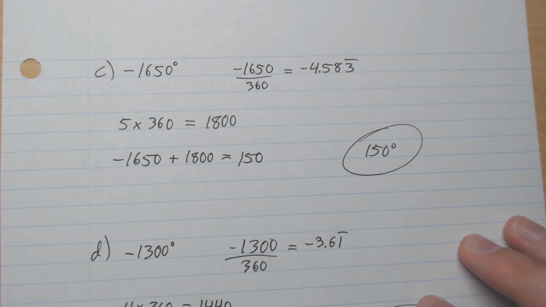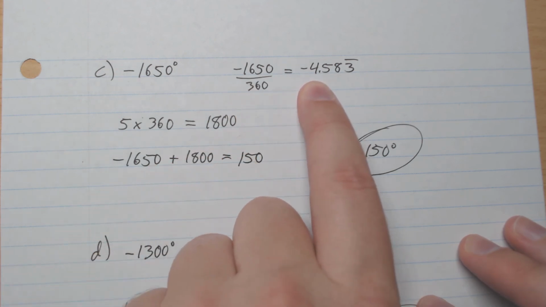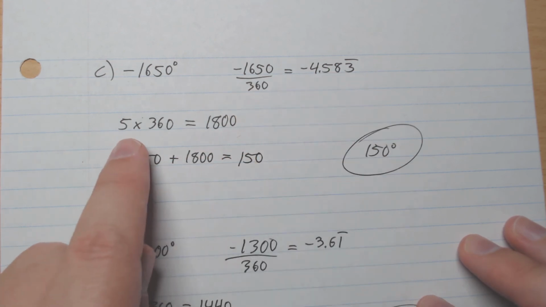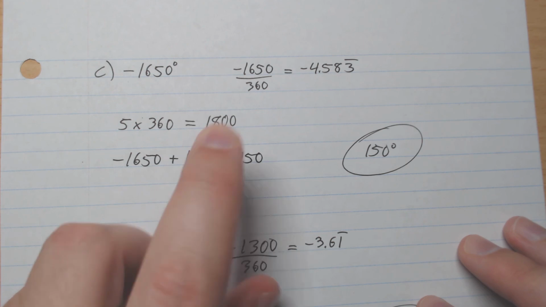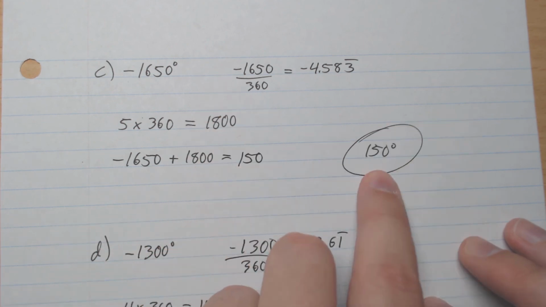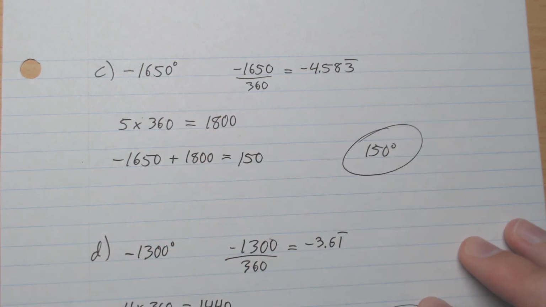Negative 1650. So there's negative 4 rounds here. And to make it positive, we're going to use 5 rounds like we saw in the previous example, which gives 1800. So negative 1650 plus 1800 gives 150. And so 150 is that coterminal angle.